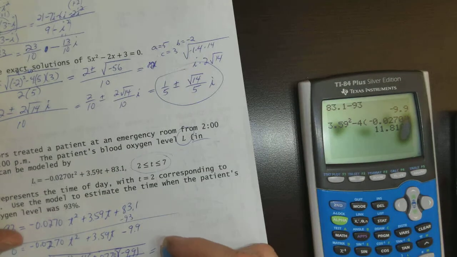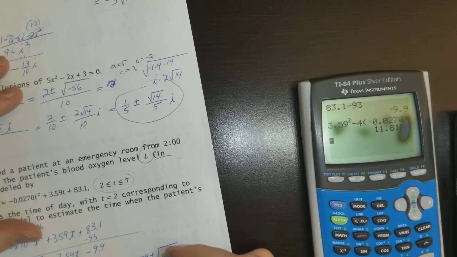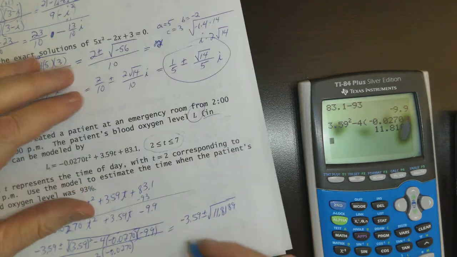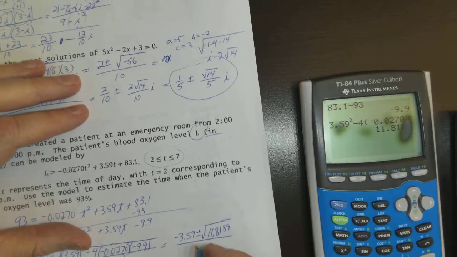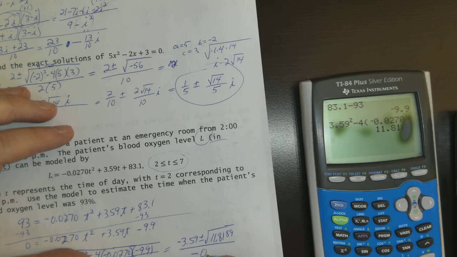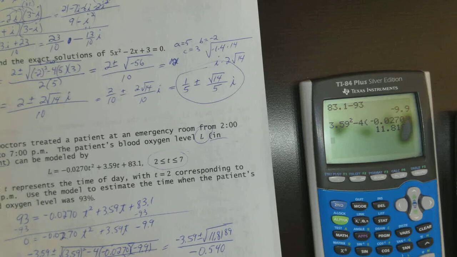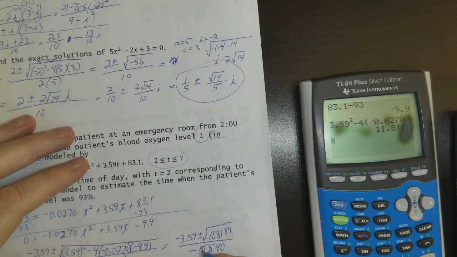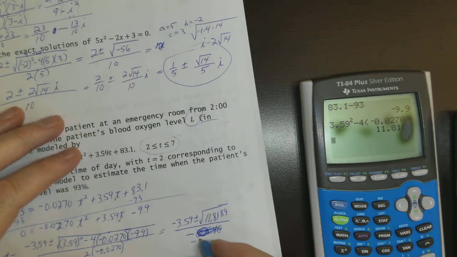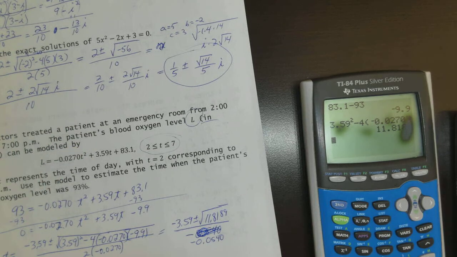All right, so it's negative 3.59 plus or minus the square root of 11.8189 over negative 0.0540.